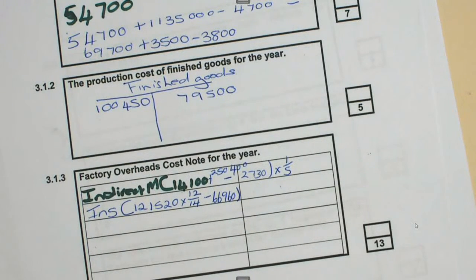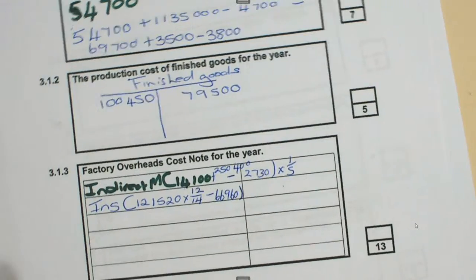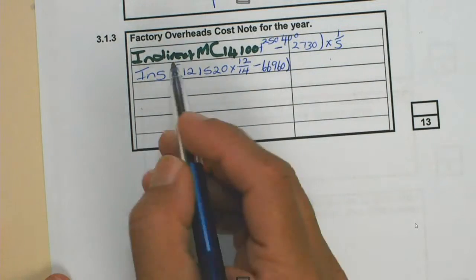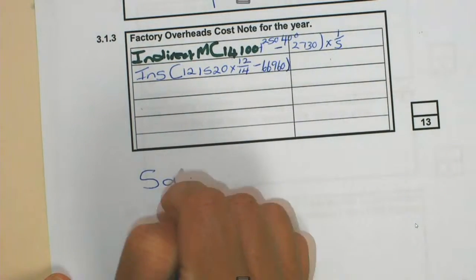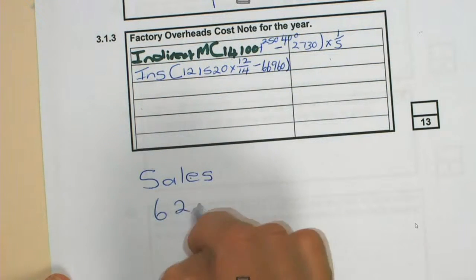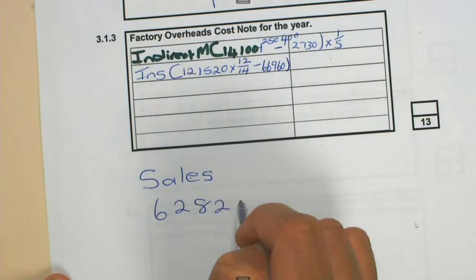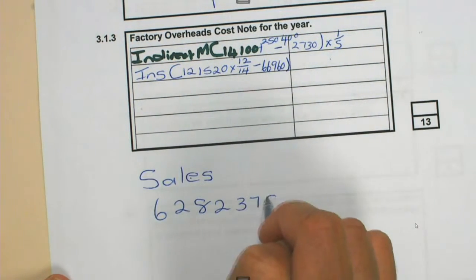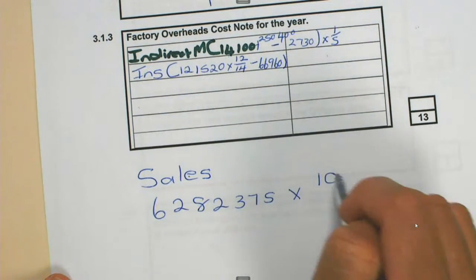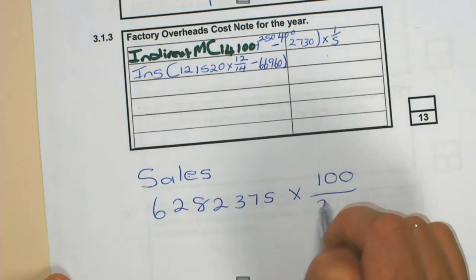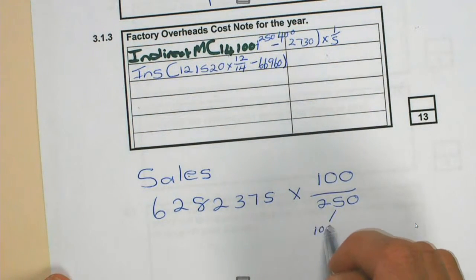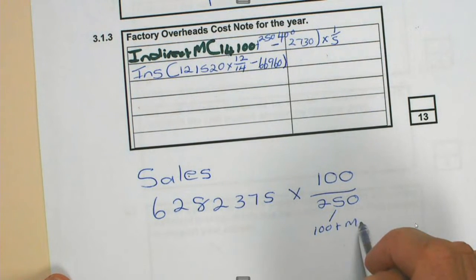Just turn my page. Sales for the year, I'm going to write mine down here. Sales is 6,282,375 times, I want the cost price, 100/250. Remember, this 250 is your 100 plus your markup, right?